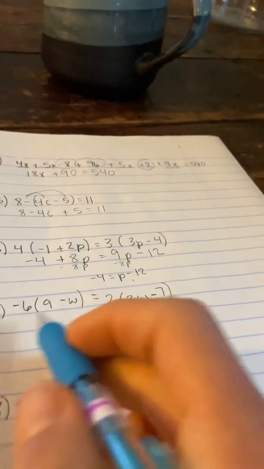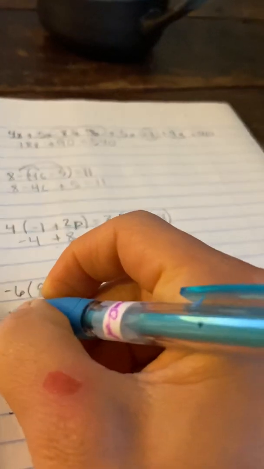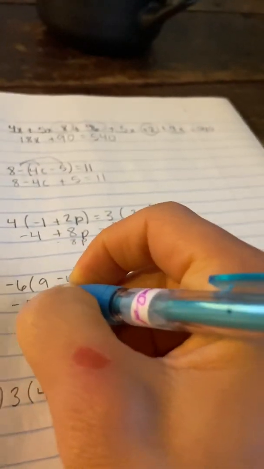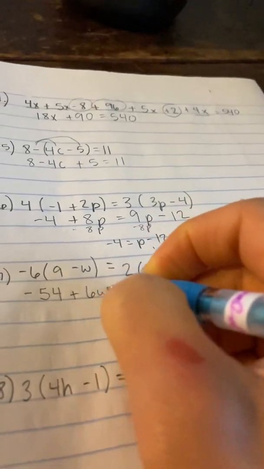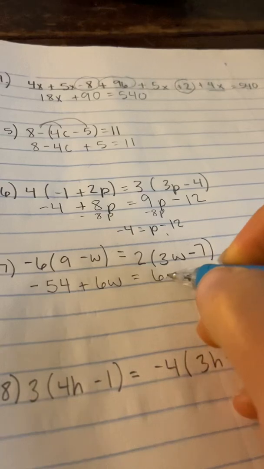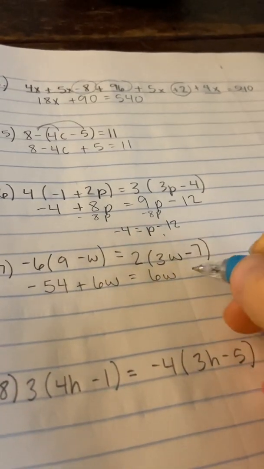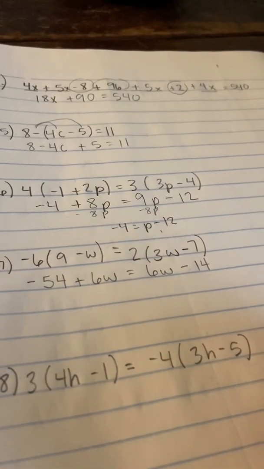Let's see, what else might you have questions on? Okay, so 7, this one's a special solution, I believe. So we've got negative 54 plus 6w, right? There we go. And then we've got 6w minus 14.